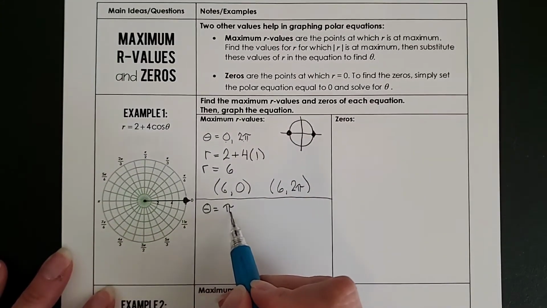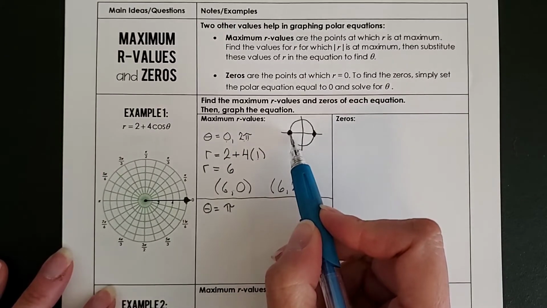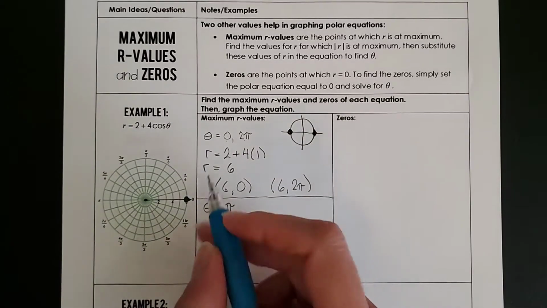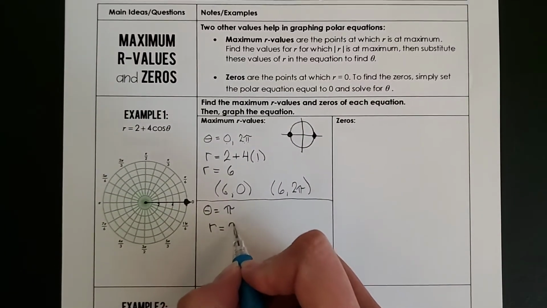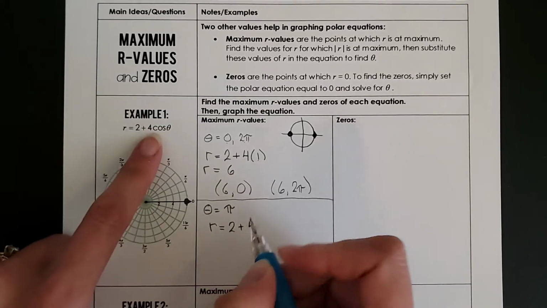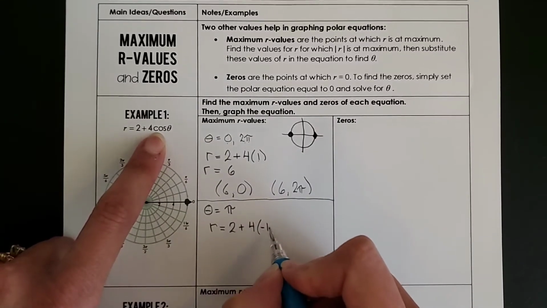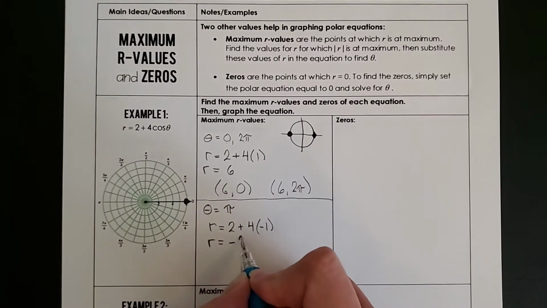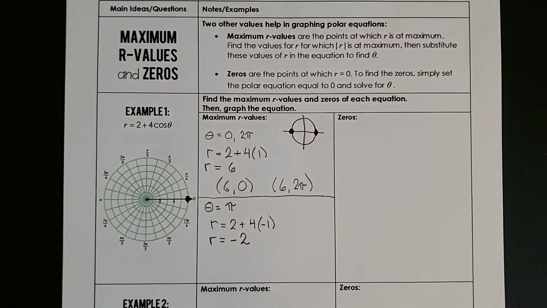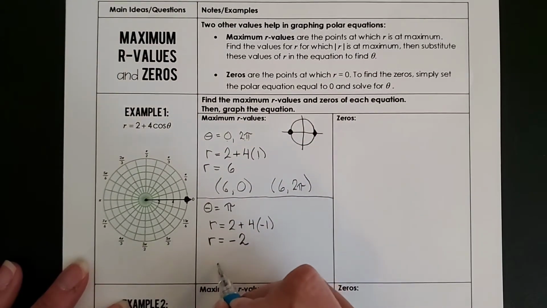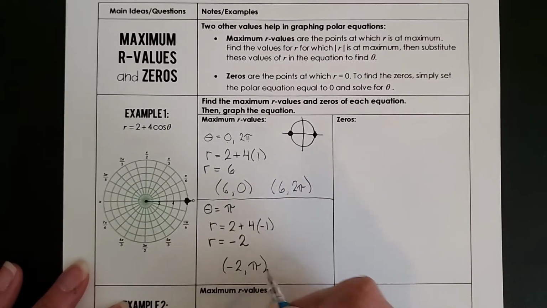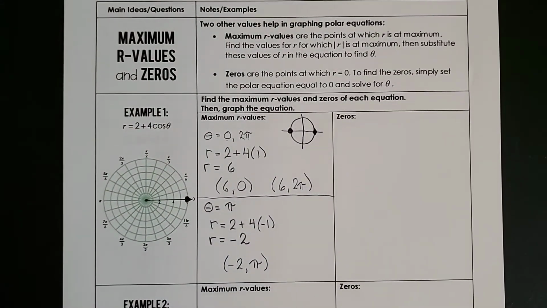Now, here at theta equals pi, that's where the cosine was -1. This is going to be our minimum R value. And so R would equal 2 plus 4 times the minimum cosine value of -1. So that'd be 2 minus 4, which is -2. That's an extreme R value as well. A nice one to find. And so we have the point -2 comma pi.